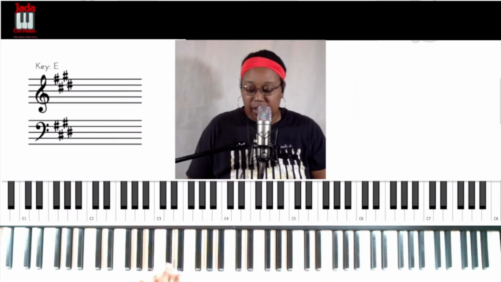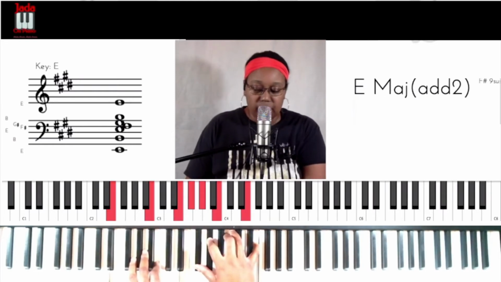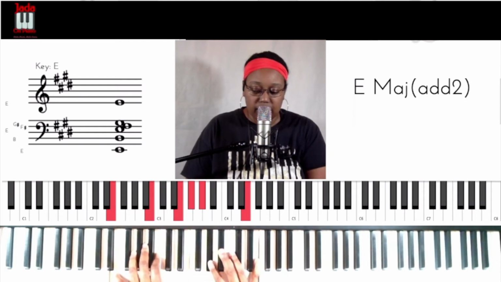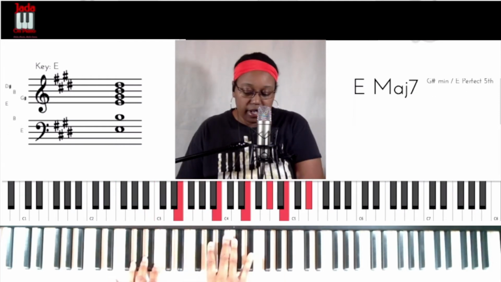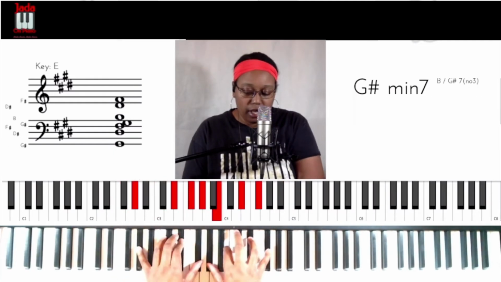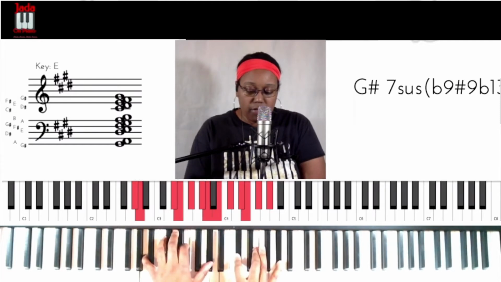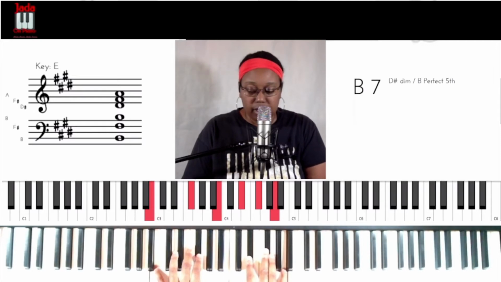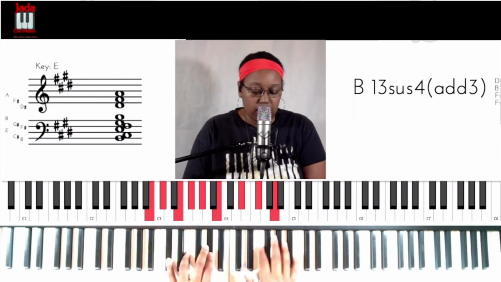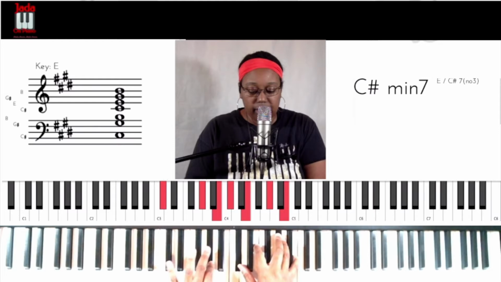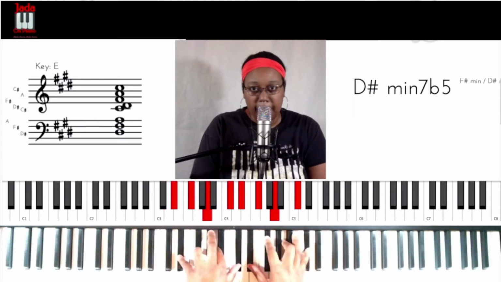Okay, so now that I got that out of the way, let's get to the chords. Start down here. 1 chord, 2 chord, 3 chord, 4 chord, 5 chord is dominant, 6 chord minor, 7 chord is half diminished or minor 7 flat 5.